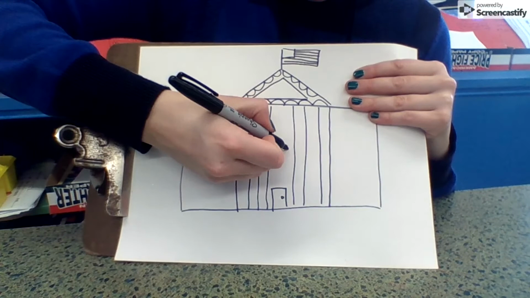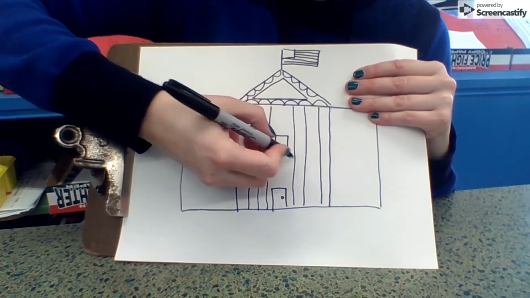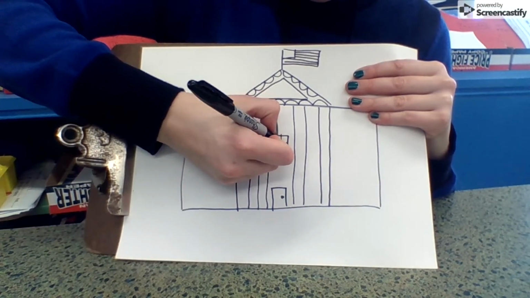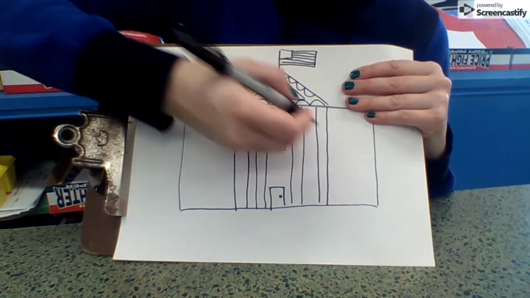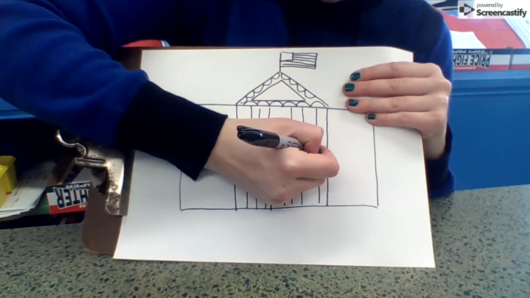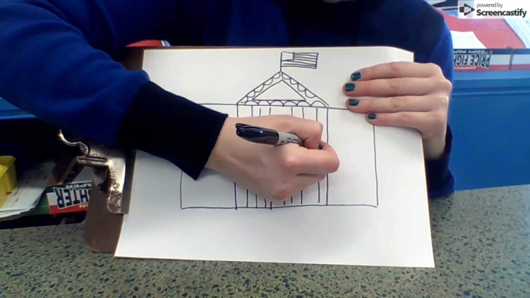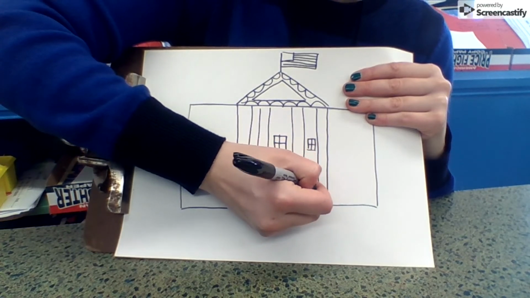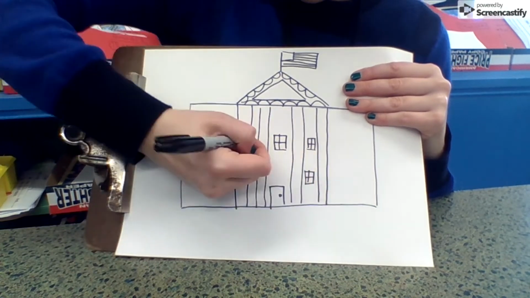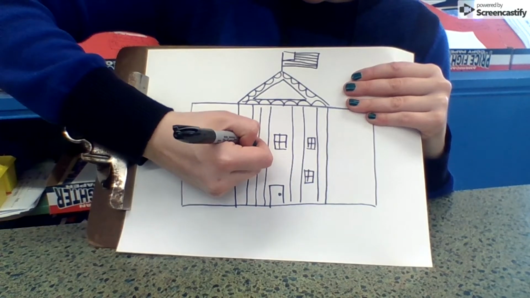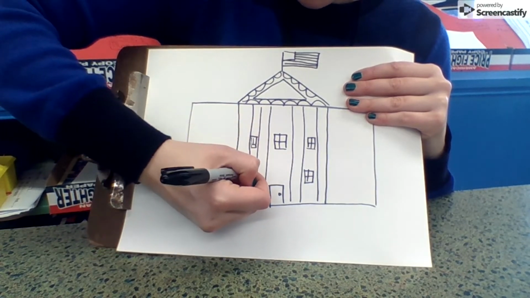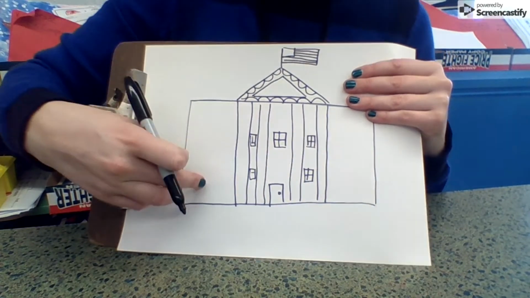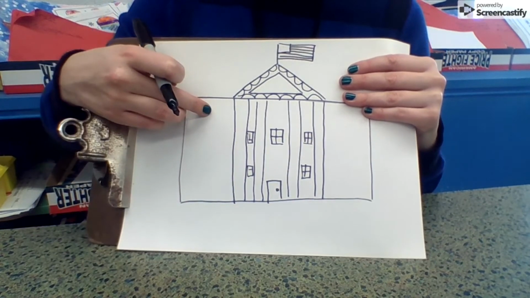I'm going to maybe put like a window in here. I'm going to put the crisscross for the window panes. I'm going to do the same thing in the middle here. Now the front of the White House has a lot of windows. So I'm also going to do 4 on the bottom, 4 on the top.